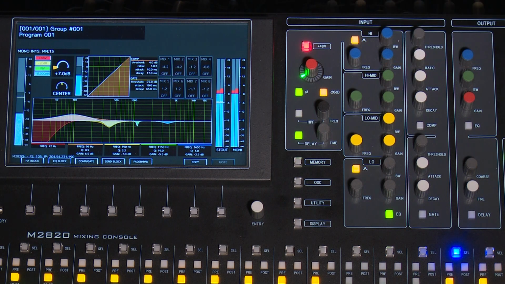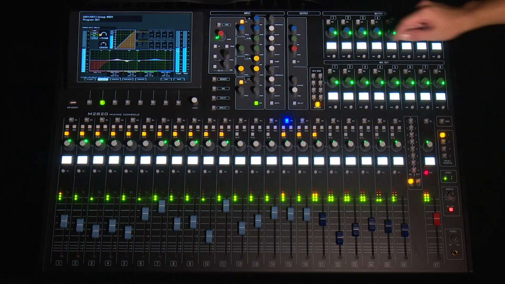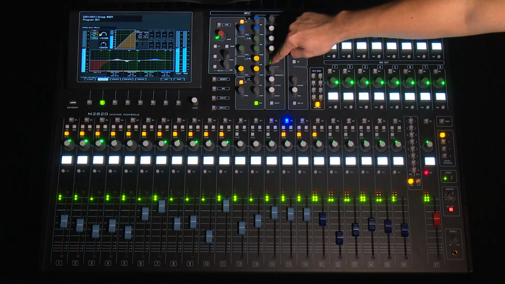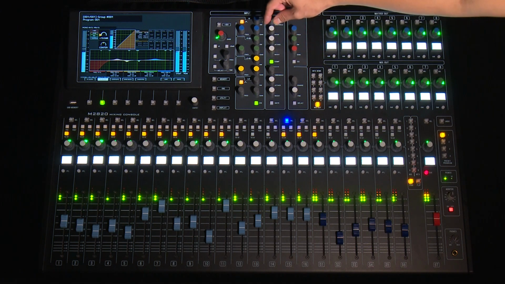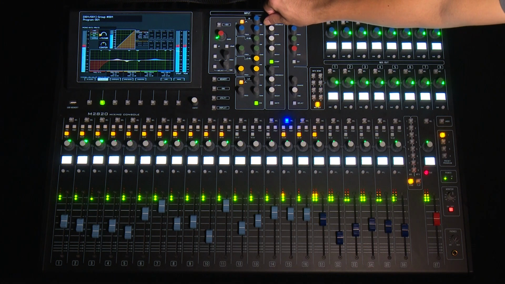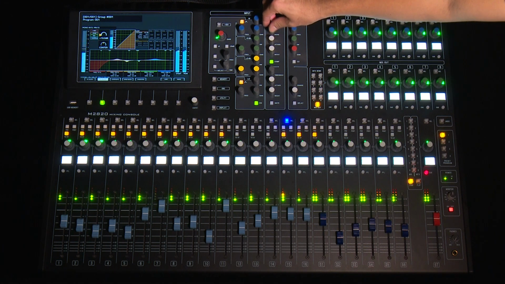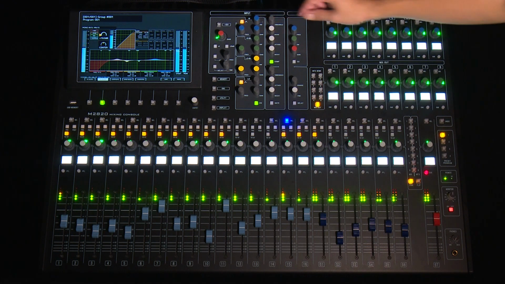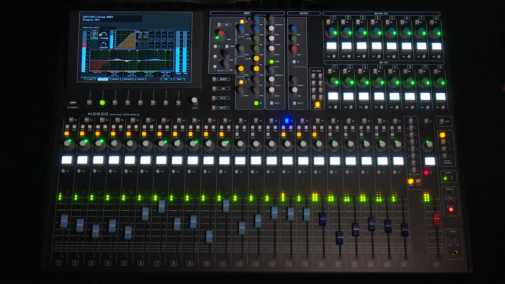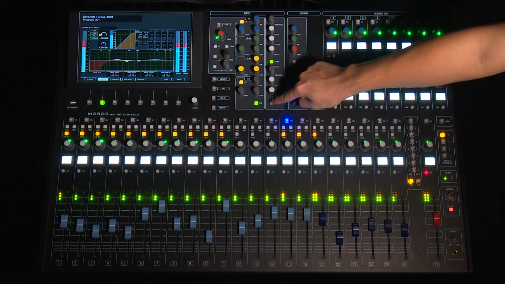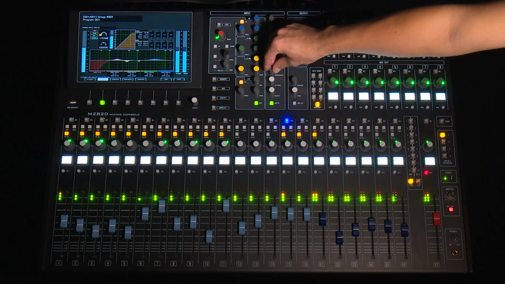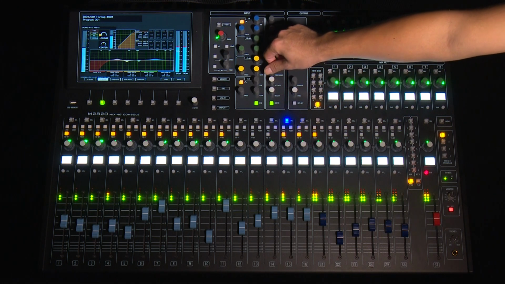Let's take a look at the compressor. When turned on with this button, the compressor settings light up on screen. From the top, these four knobs control threshold, ratio, attack, and decay. The corresponding numerical values are displayed on screen. Similarly, the gate settings light up on screen when it is turned on, and these three knobs control threshold, attack, and decay respectively.